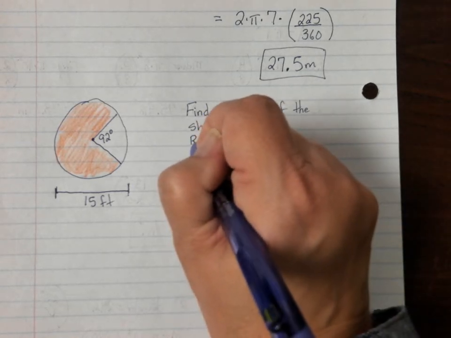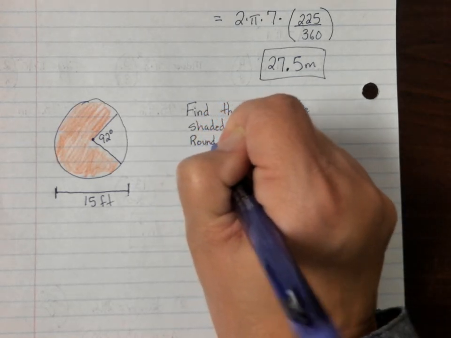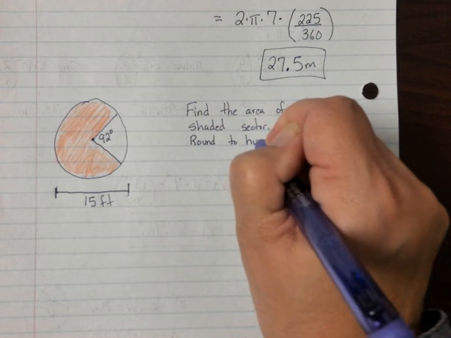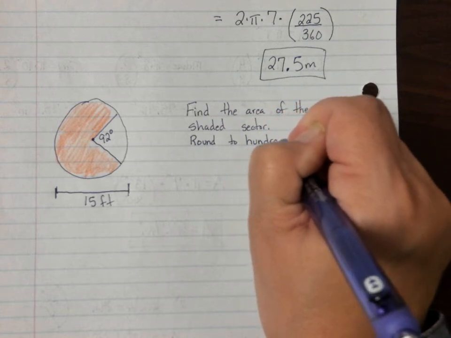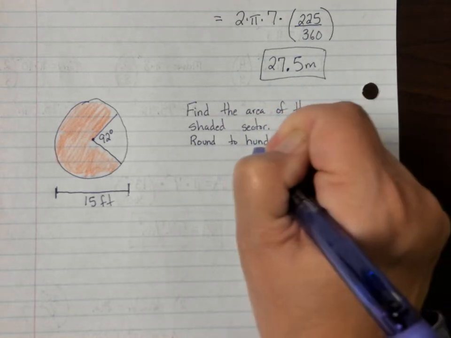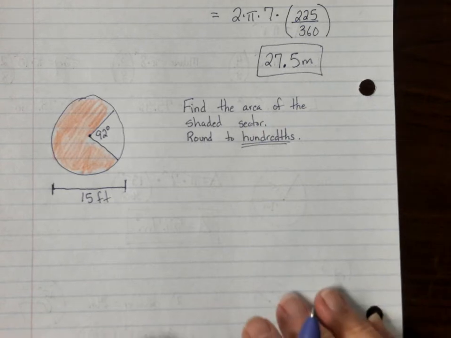This time we're going to round to the hundredths. So instead of the tenths place, we're going to go out to the hundredths. That's 2 places after the decimal.